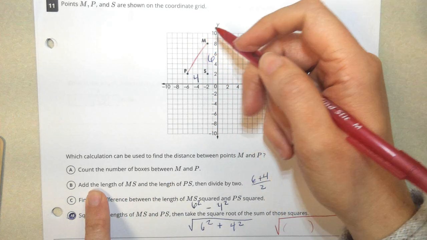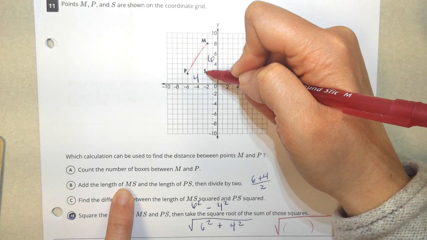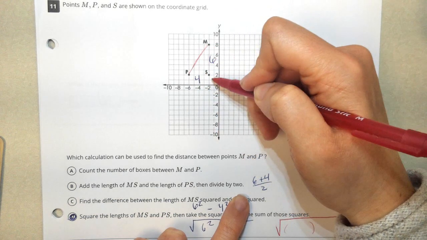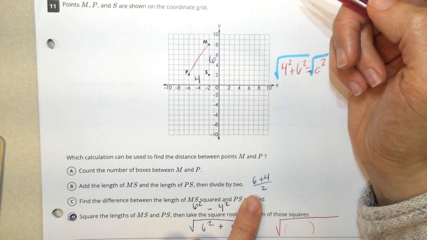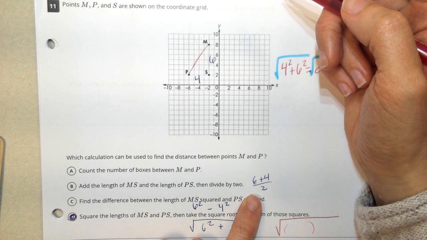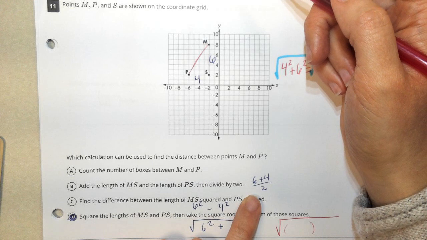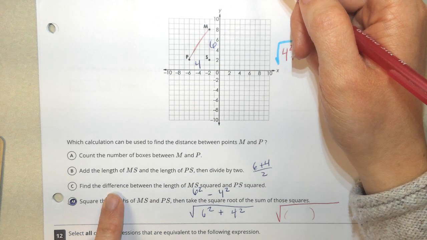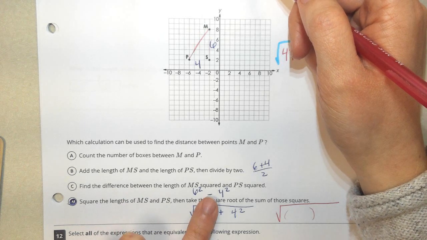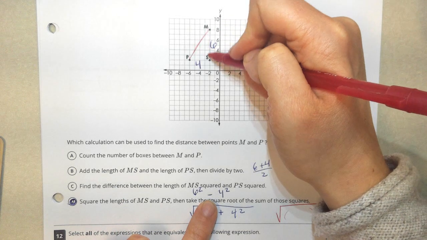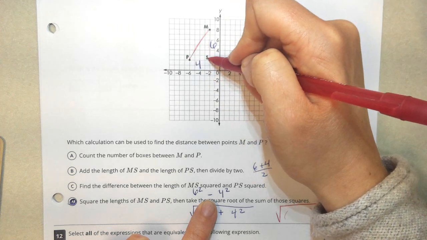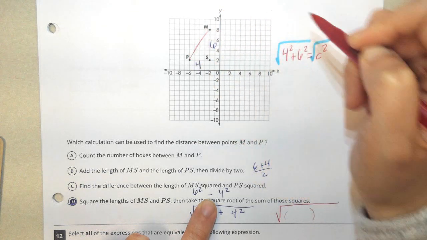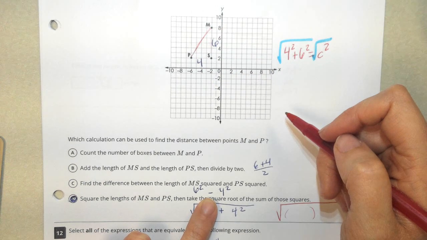Okay? This one says add the length MS plus PS and divide by 2. So 6 plus 4 divided by 2. Now that's taking the average when you add the numbers up and divide by how many there are, but we're not looking for the average. Okay? On this one it says find the difference between the length of MS squared and PS squared. This is a close answer, but this is saying a squared minus b squared. A squared minus b squared has nothing to do with a right triangle, okay? Instead, it's a squared plus b squared.